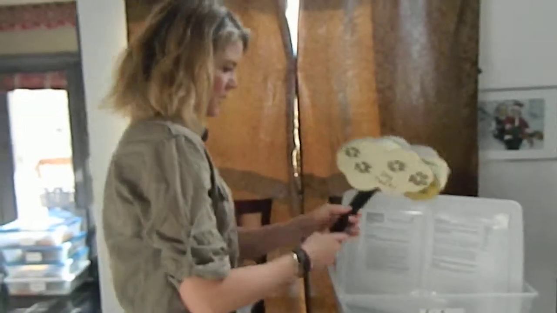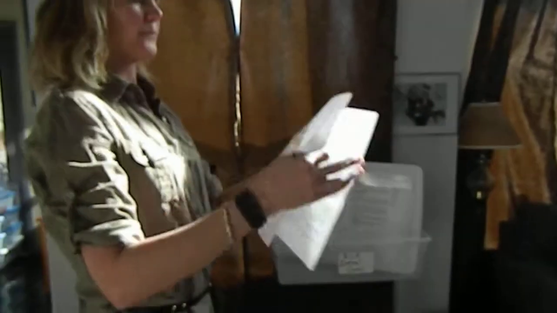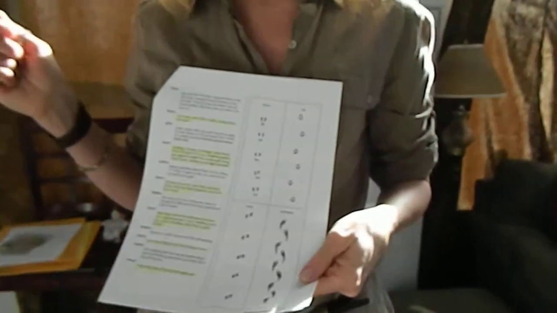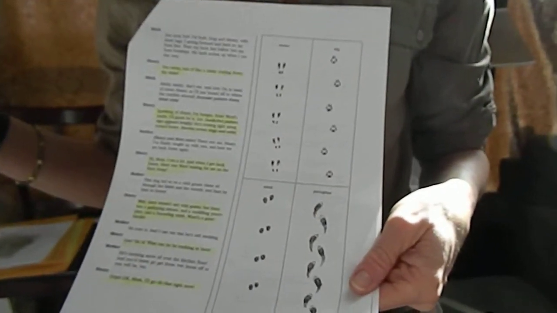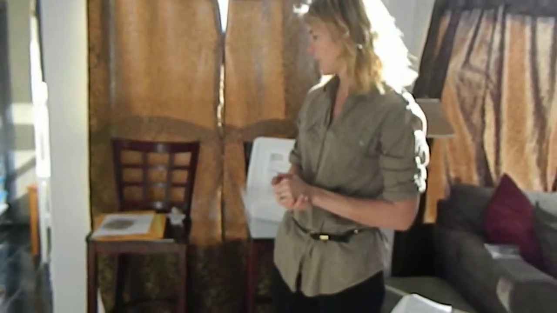That is all listed on the second page of the puppet show. Gives us a little bit about them. So that's a great overview for the kids to see what we're talking about with tracks and traces, and get them to be more aware of their surroundings and how to track an animal, what kind of animal they're tracking.